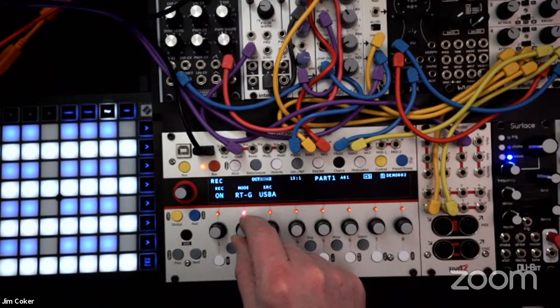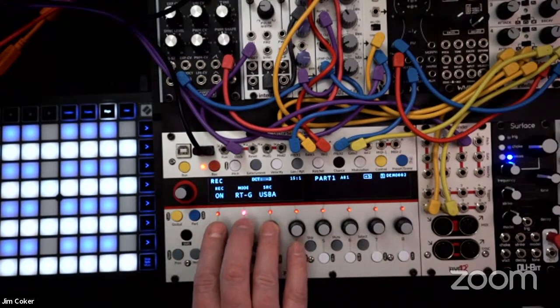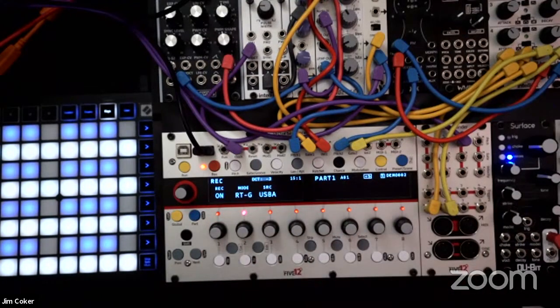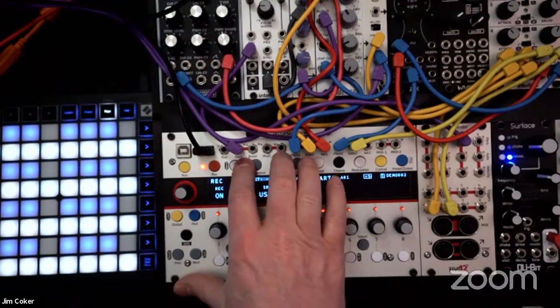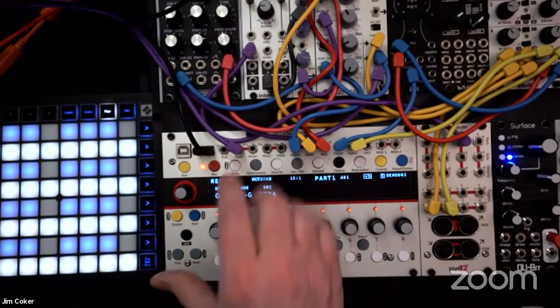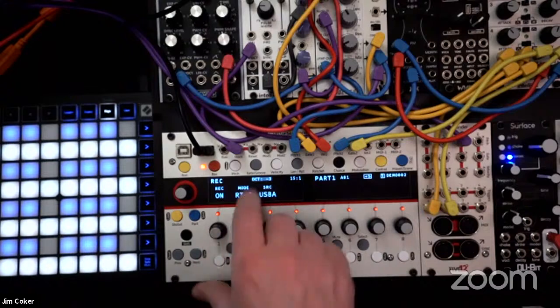Sure. And then real-time grid is also available for drums. I don't have drums set up on this system. I know Steve uses that a lot. I've used it on one of my other systems. So that's record modes, super briefly.